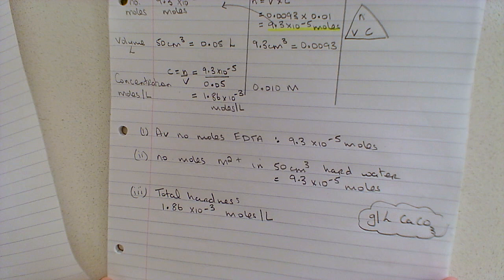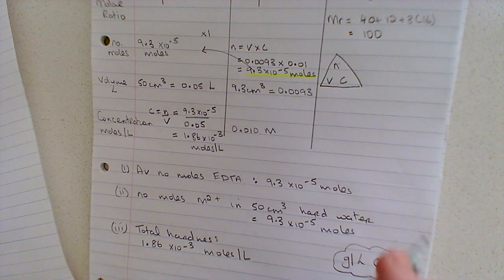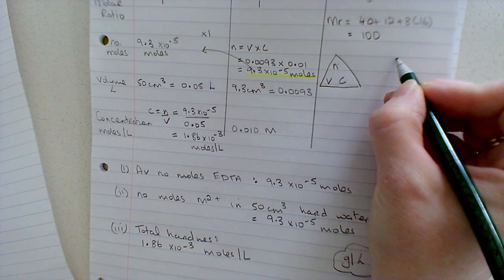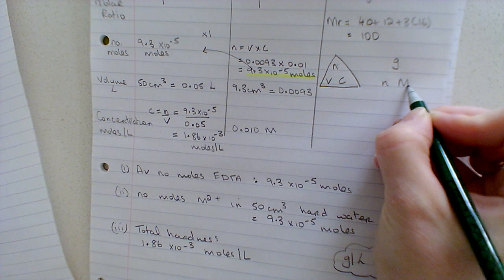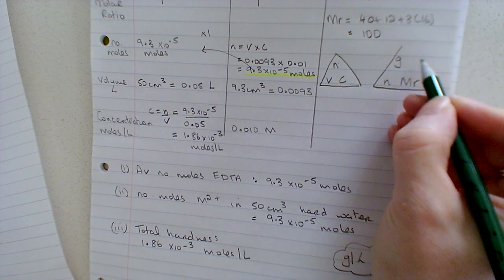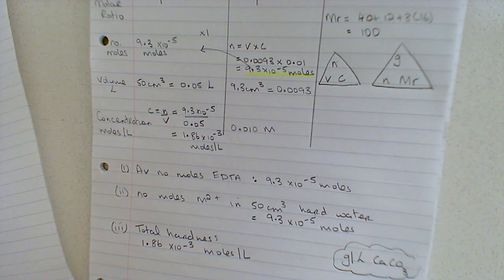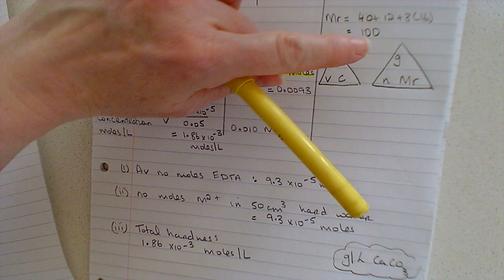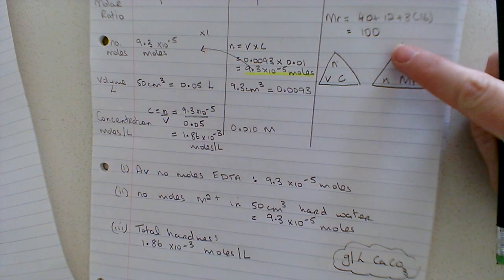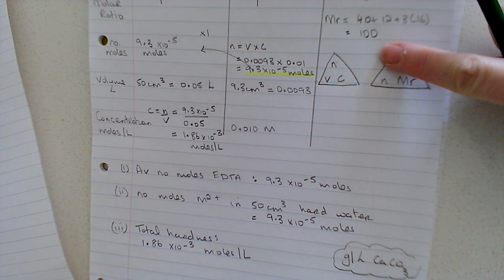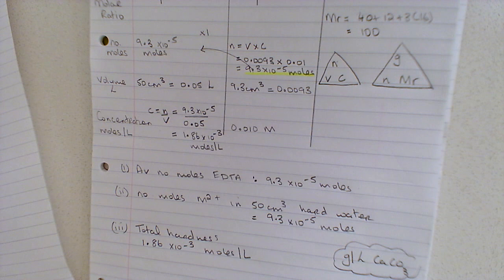How do I convert moles to grams? Well, I use another important triangle to help me, the Good Night Mr Tom triangle. Okay, so to find the number of grams, I cover up grams and I have number of moles times relative molecular mass.